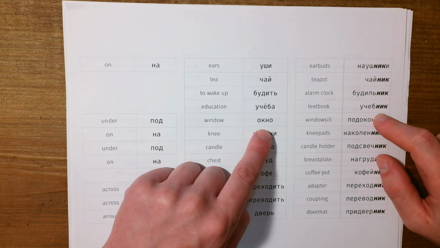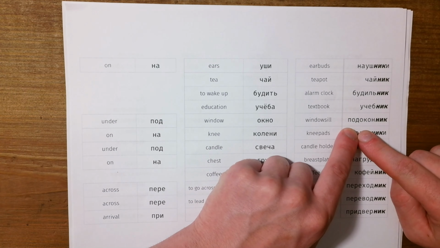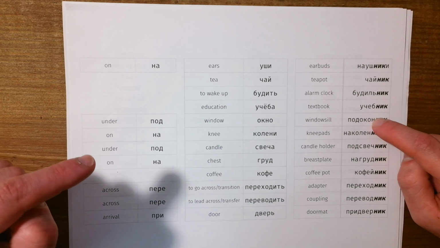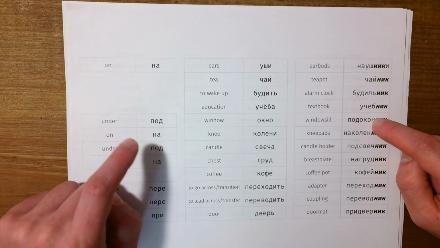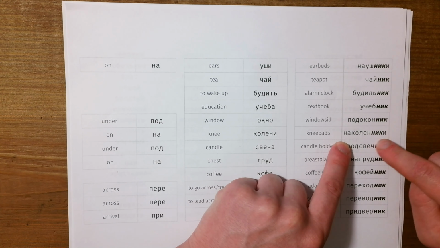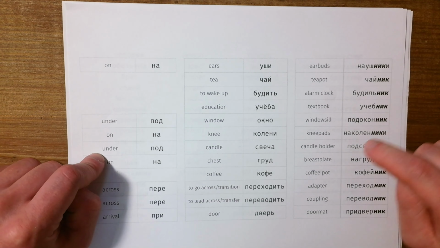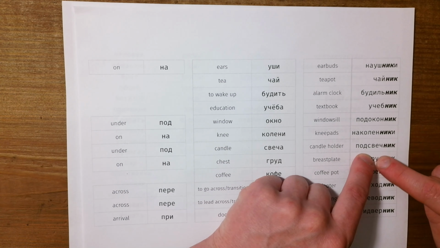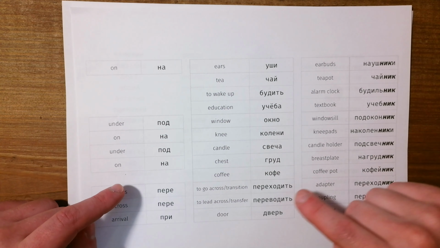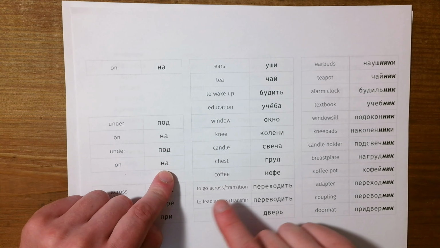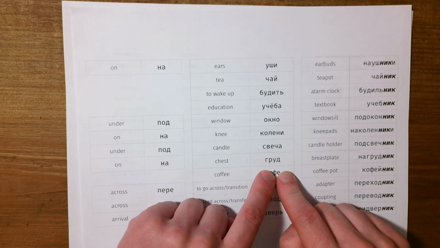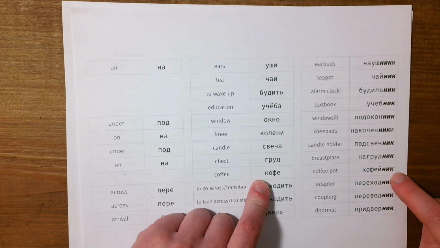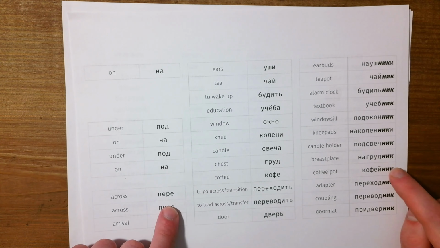Or окно. Window. Under. Под. Подоконник. Windowsill. Or колени. На, on. Наколенники. Knee pads. Or under again. Под. Свеча. Candle. Подсвечник. Candle holder. На грудь. Chest. Нагрудник. Chest plate. Кофе. Кофейник. Coffee pot.